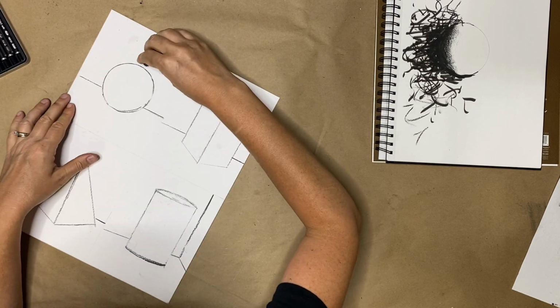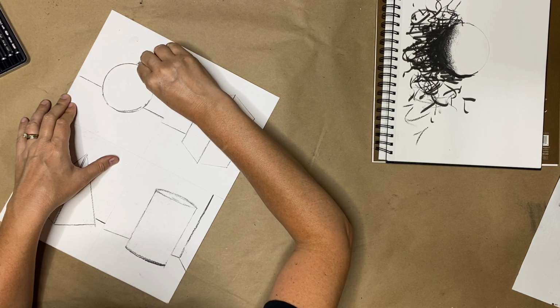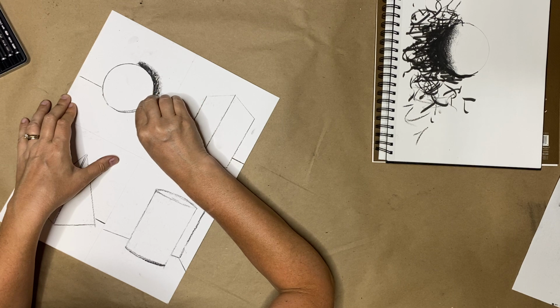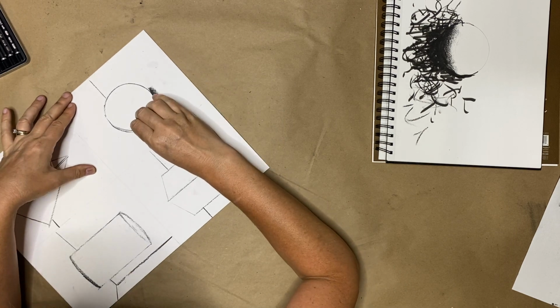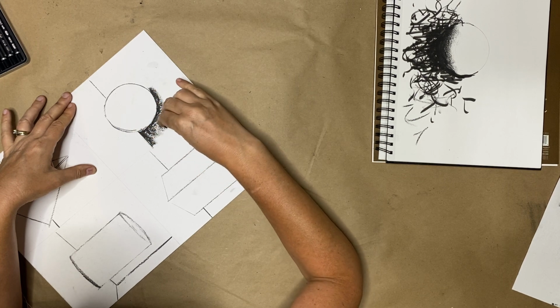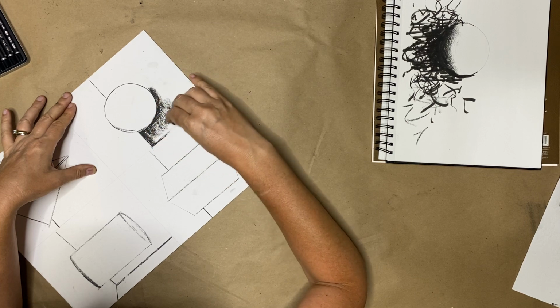So I'm going to take my charcoal and I'm going to lay out my background space. I'm using the charcoal on its side. I'm trying to be fairly thoughtful about my mark making.